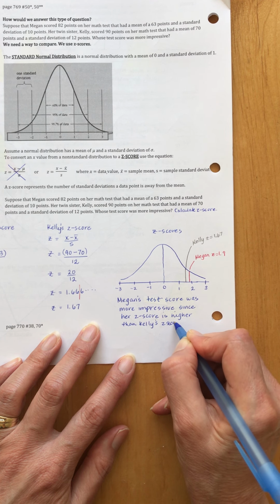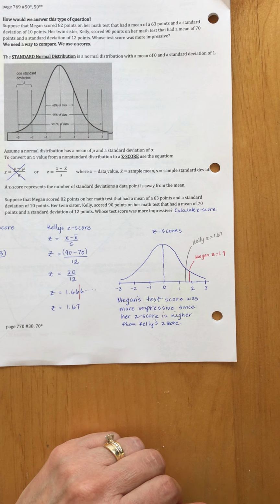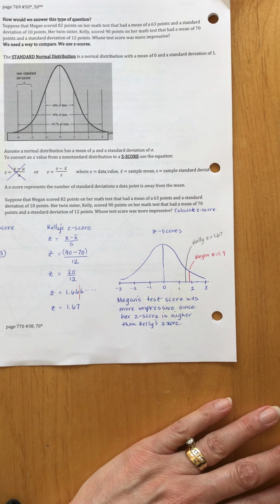Okay, and that's going to do it for us. That finishes this section, so go ahead and do your classwork and then your homework.